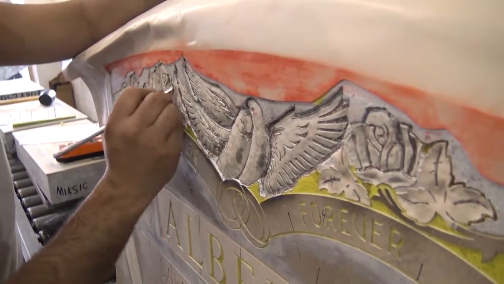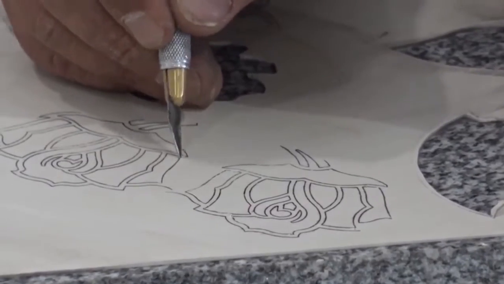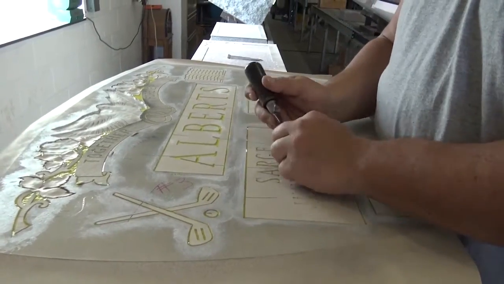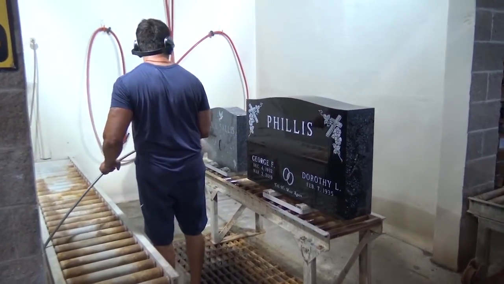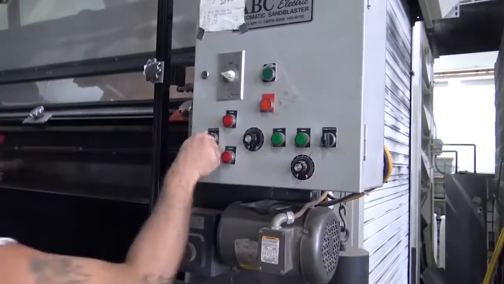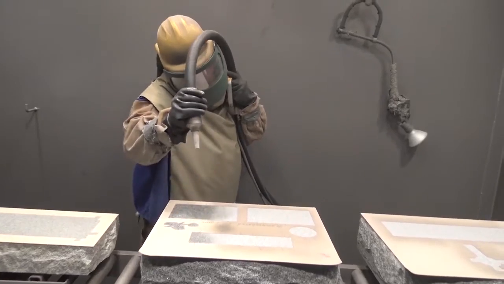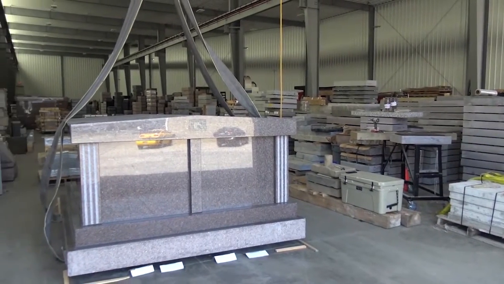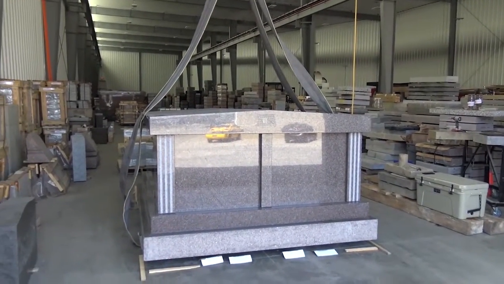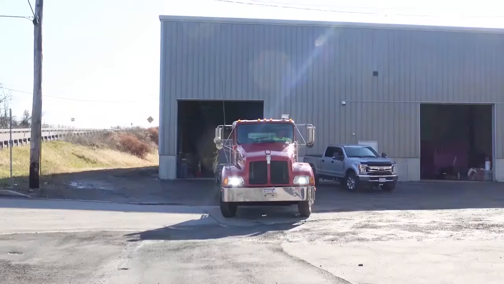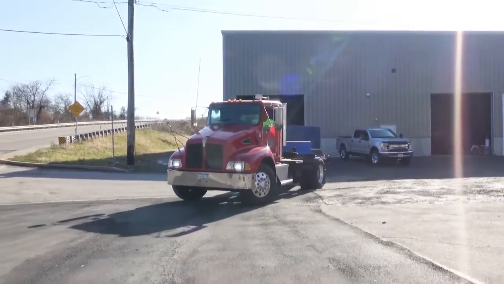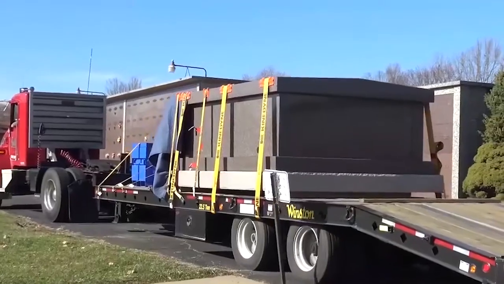Sculpt, hand etch, letter, polish, and sandblast to achieve a perfect mausoleum slab or accessory. When it's complete, they either store the mausoleum in the warehouse for future assembly at the cemetery, or they deliver it to a cemetery anywhere in the continental United States.